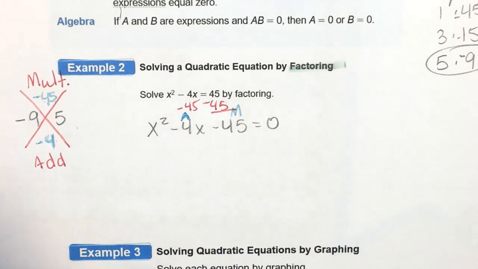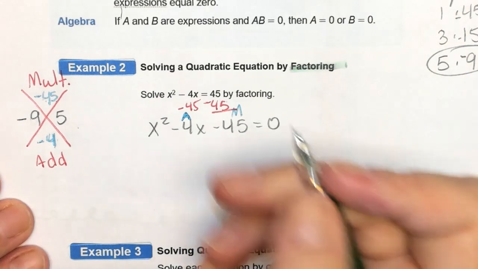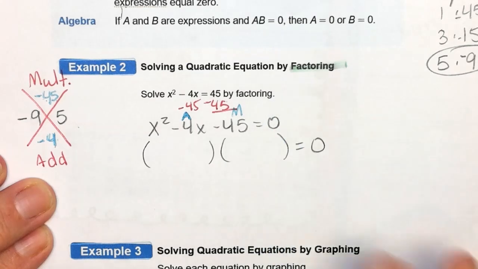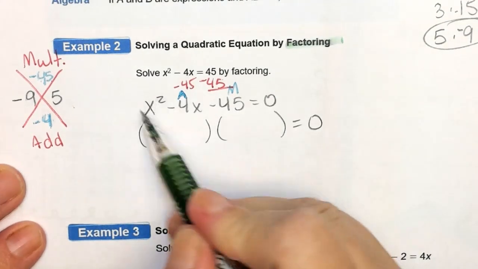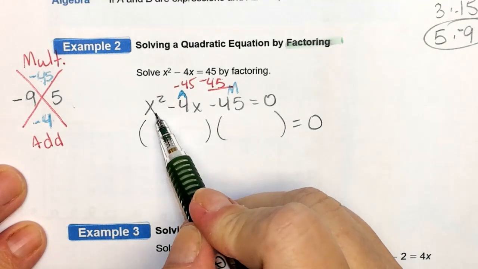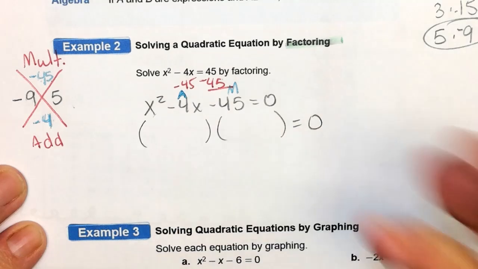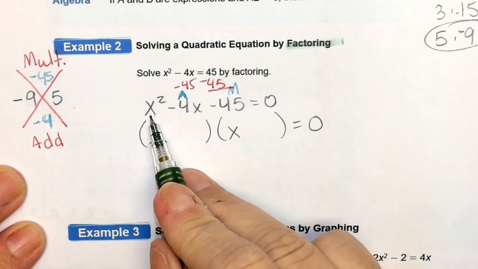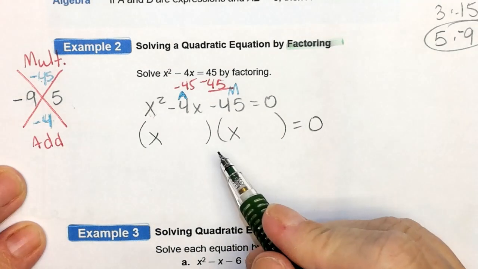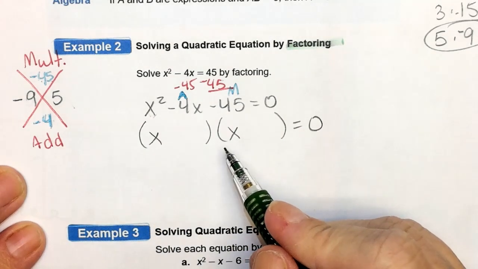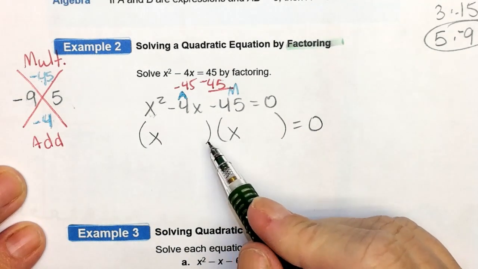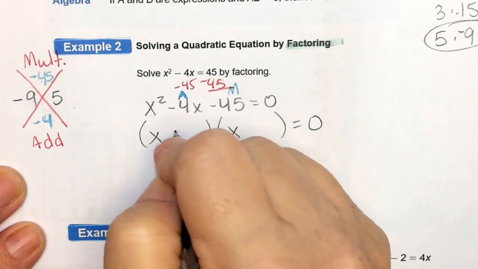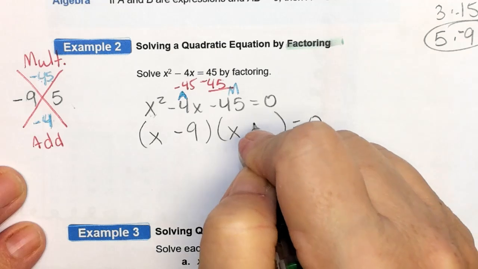So now that we have those two, what do we do? Well, we're going to set them up into two parentheses equal to 0. We need this. Well, what could you multiply to itself to get x squared? X. X times x gives us x squared. So we're kind of like doing the reverse box method, is how I could think about it. Or if you like the FOIL method, we're doing the reverse FOIL method. So then we pull in our two factors that we came up with.